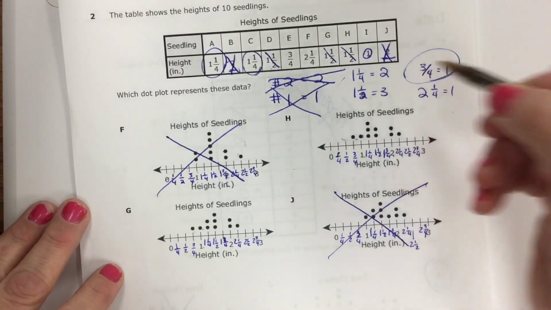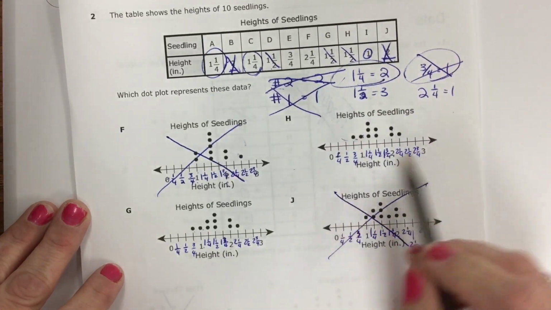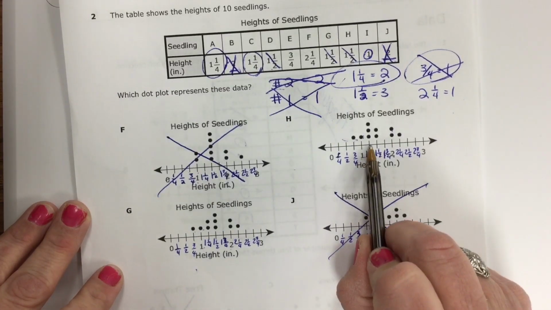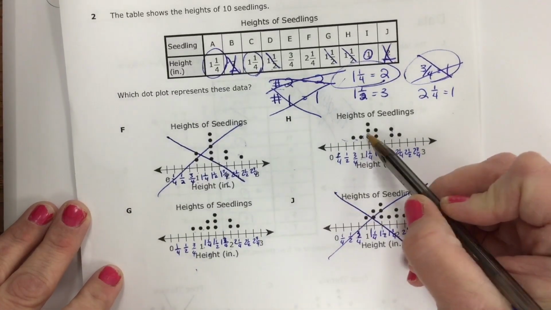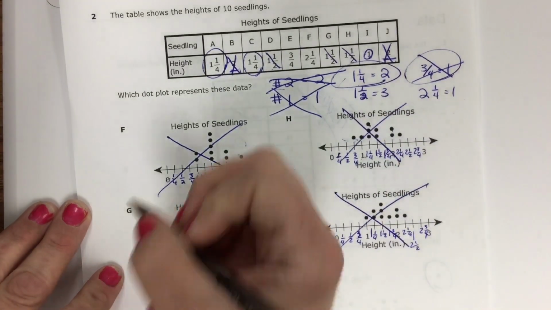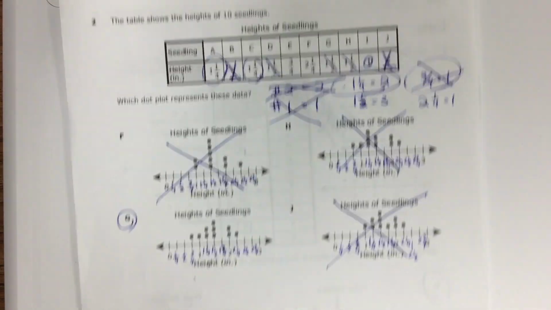Okay, then let's look at 1 1/4. So we're between H and G now. So here's 1, here's 1 1/4. It should have 2 dots. This one has 3. So the answer would be G. Okay.